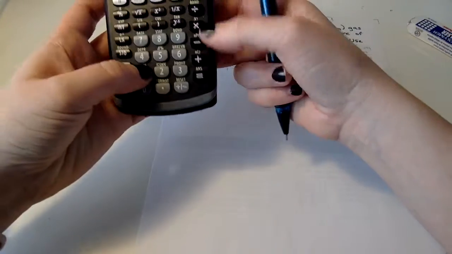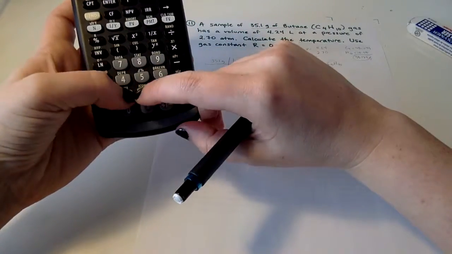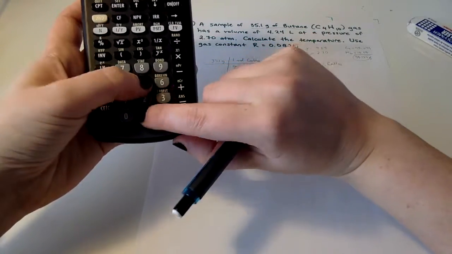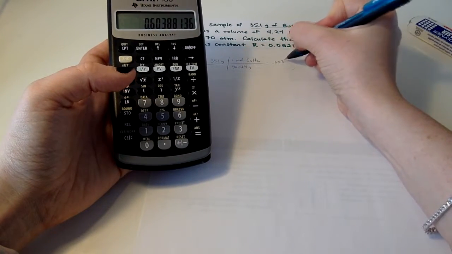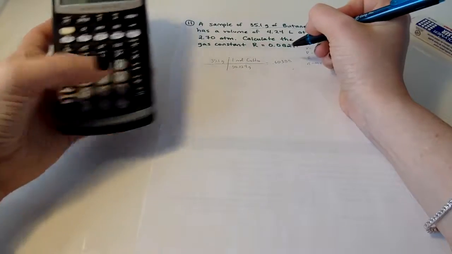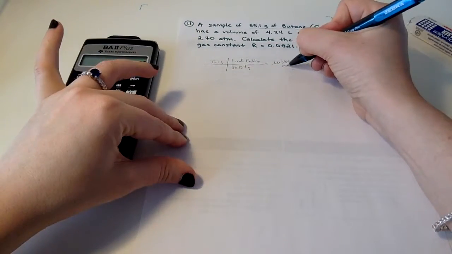And do the math. 1 divided by 58.124 times 35.1 equals 0.60388. So that's our mole value.